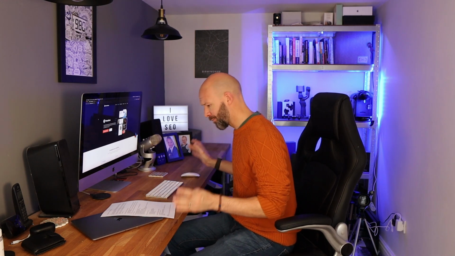So if page speed and core web vitals is your absolute biggest priority, and it should be one of your biggest priorities anyway. But if it's the out and out biggest priority for you, and if you're going to be learning a new platform anyway, then I would say GeneratePress probably is the one to go for.